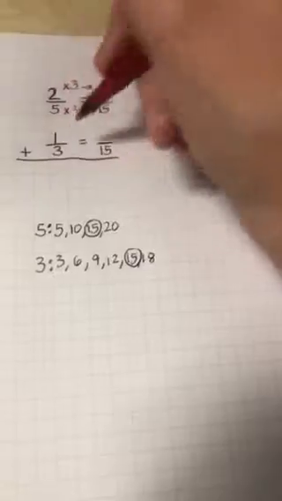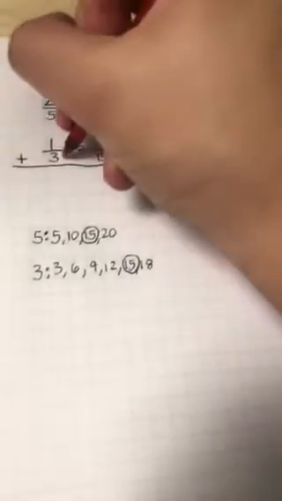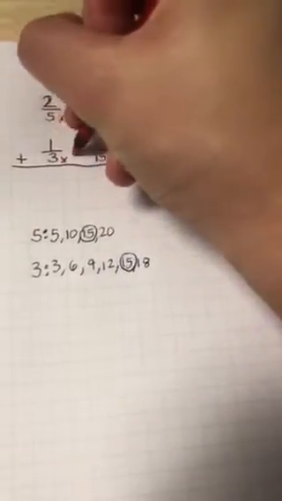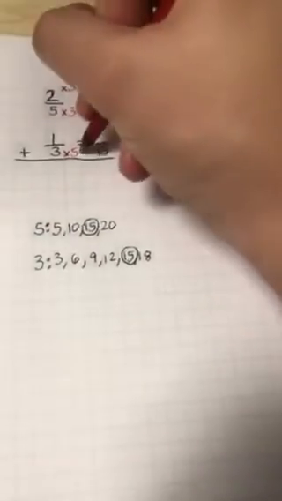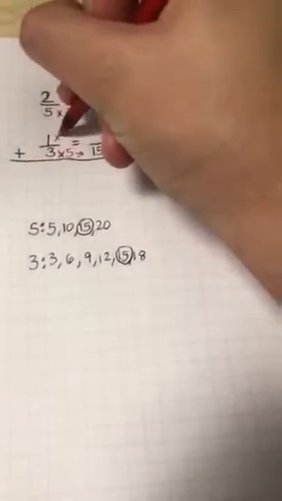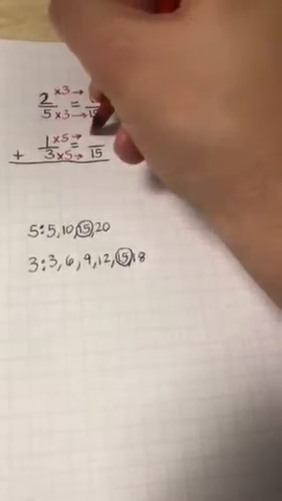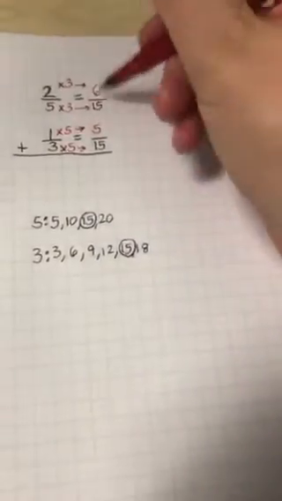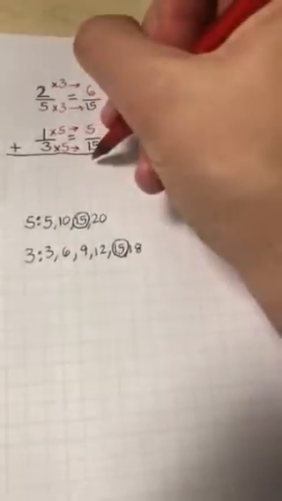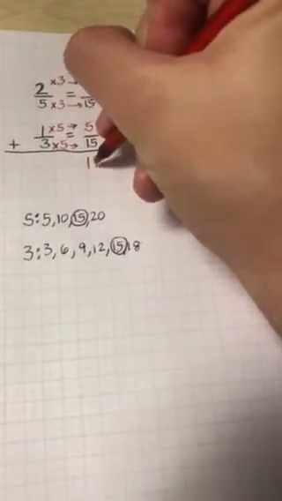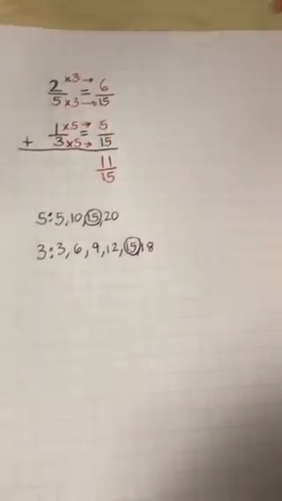We take the same thing and we do it for 1/3, and 3 times 5 is 15, so then our numerator is 5 times 1 is 5. And then you add them, 6 plus 5, 11, over the same denominator, 15.